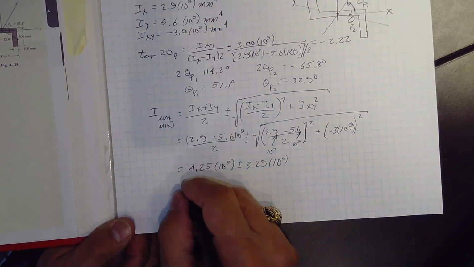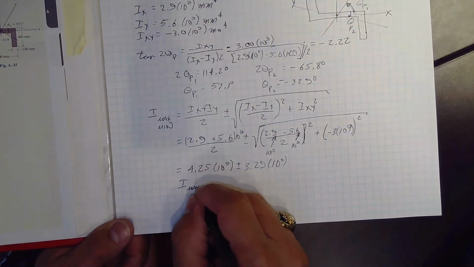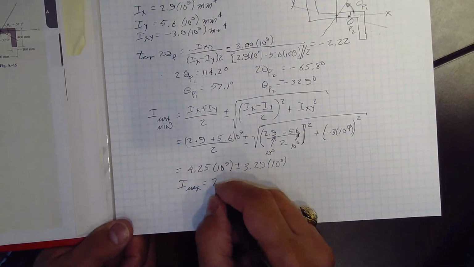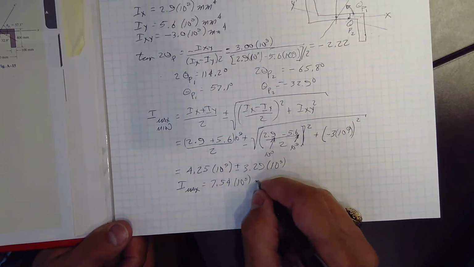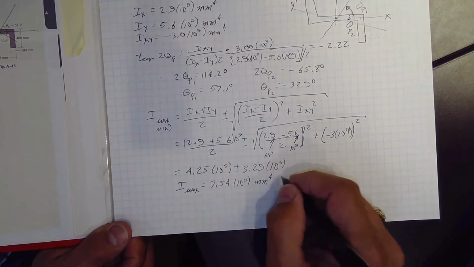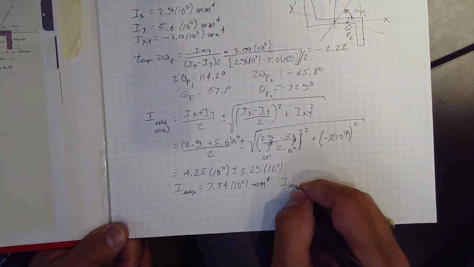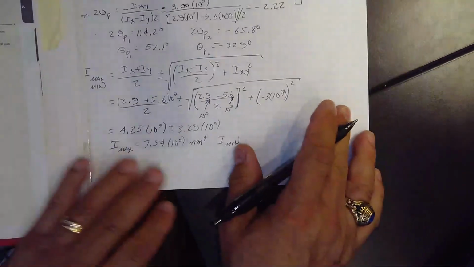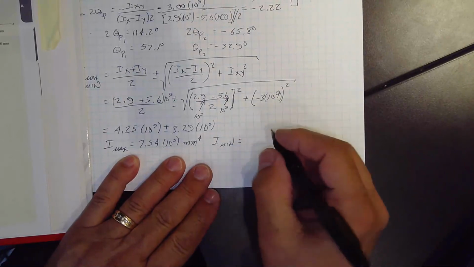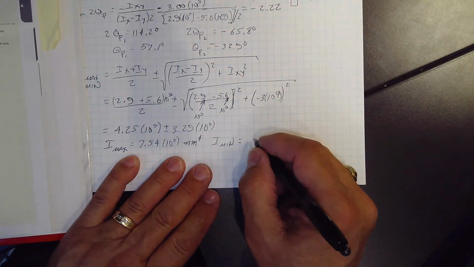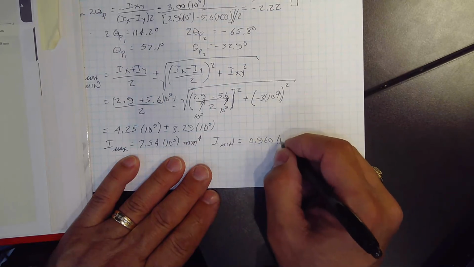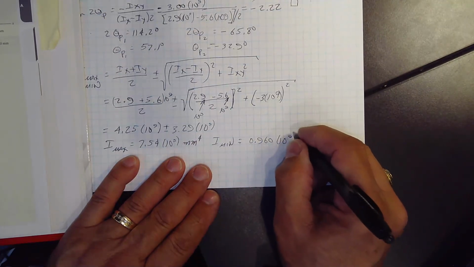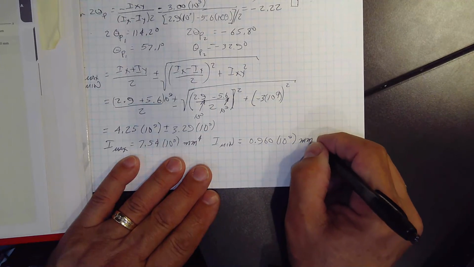which means that I max is equal to 7.54 times 10 to the 9th millimeters to the 4th, and I min is equal to 0.960 times 10 to the 9th millimeters to the 4th.